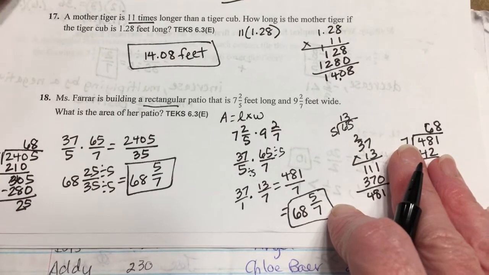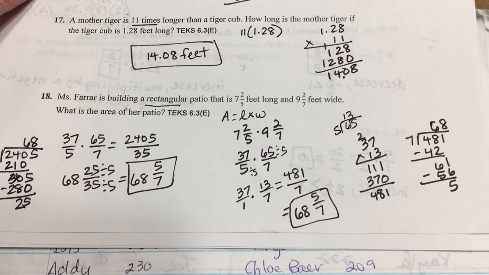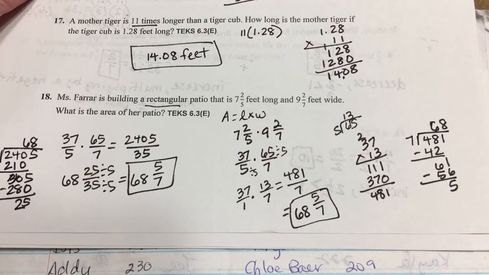Okay? All right, and I'm going to stop the review here because it's getting kind of long. And so part 2 will start with number 19.